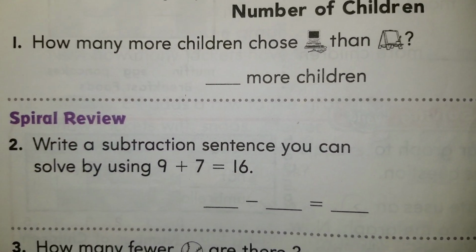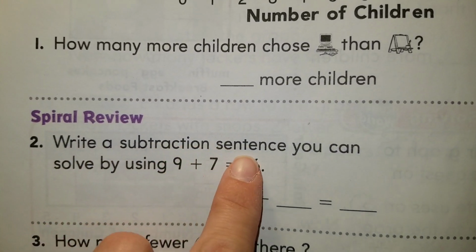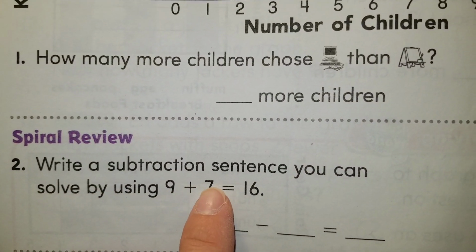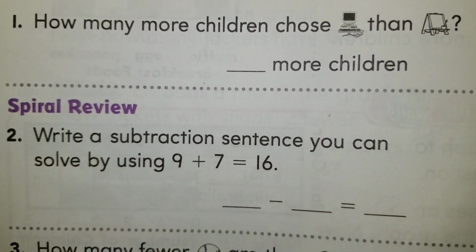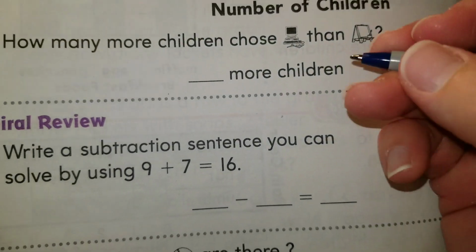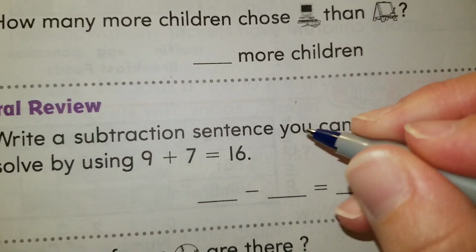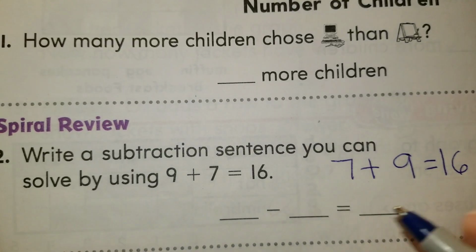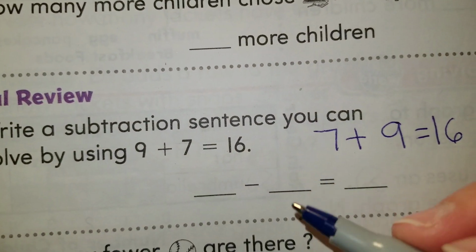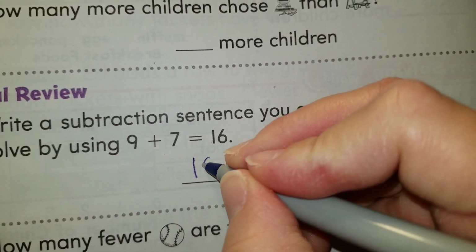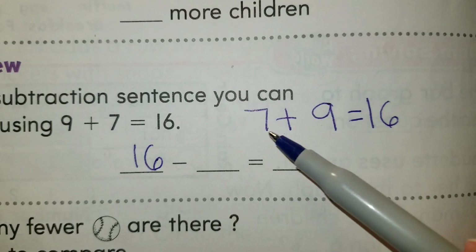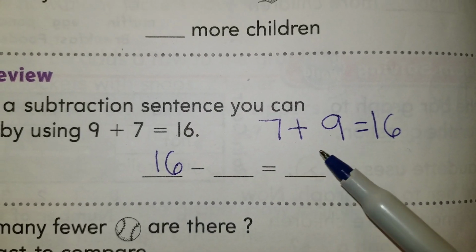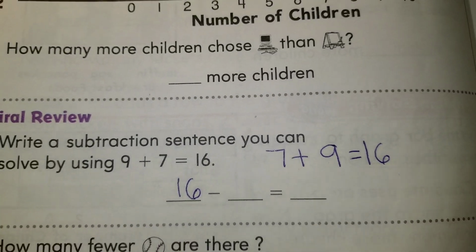We're going to review a little bit over here, and it says, write a subtraction sentence you can solve by using 9 plus 7 equals 16. So you can actually write another addition, right? If we flip the numbers, you have 9 plus 7, you flip the numbers, now you have 7 plus 9 equals 16. Hopefully this is helpful, because now you're going to take away. When you take away, your greatest number must be first. Which one is the greatest here? 16. So 16 must be first. And then you decide which number you want to take away and which you want the answer to be.